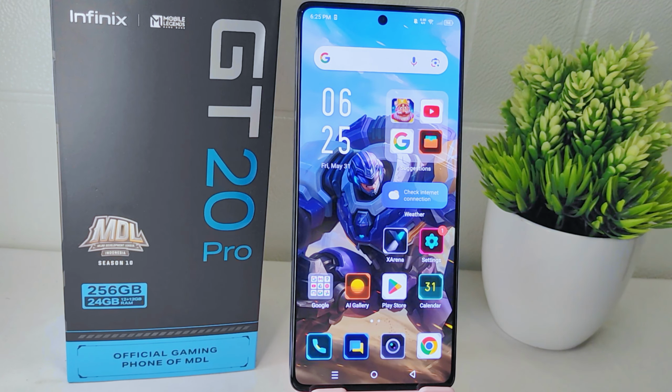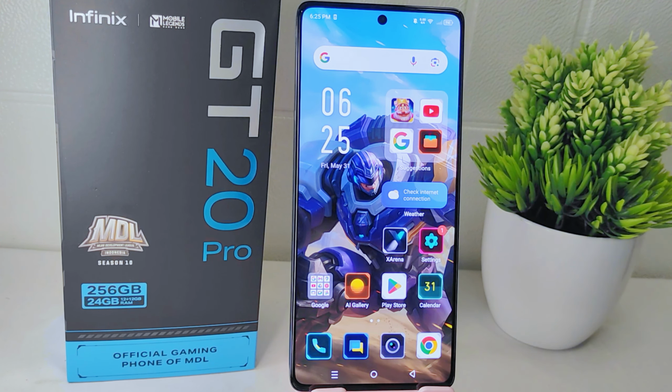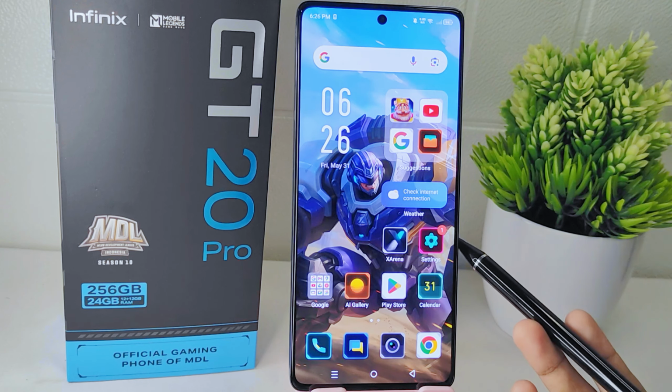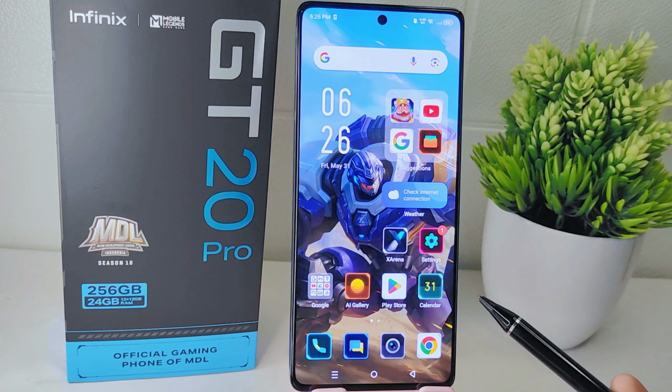Okay, hello everyone. Here I want to provide a tutorial on how to set date and time automatically on Infinix GT20 Pro 5G device. Many applications and services rely on accurate date and time information to function properly. So, by setting your device to update the time automatically, you ensure that these applications and services are synchronized with the correct time. Okay, so let's go to the tutorial.